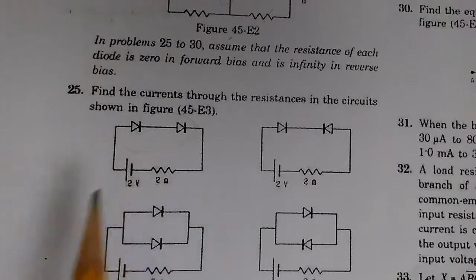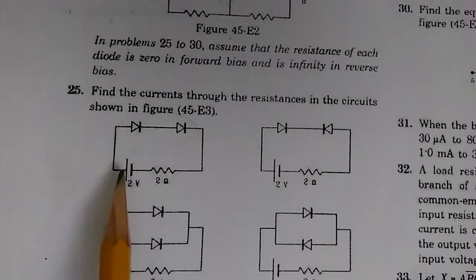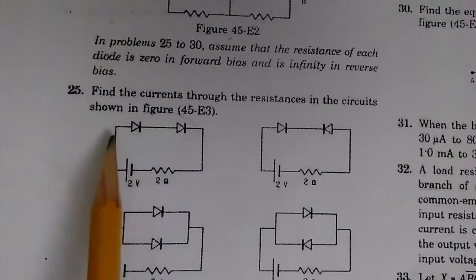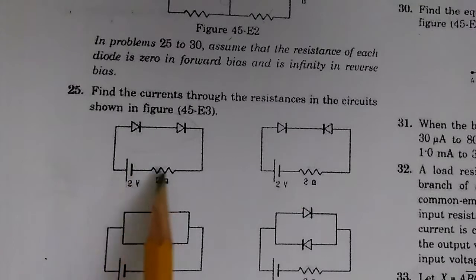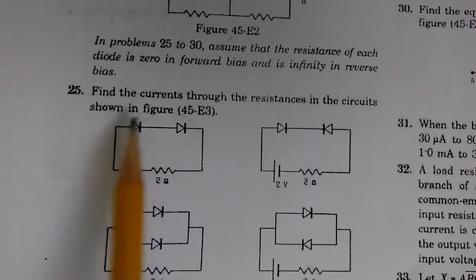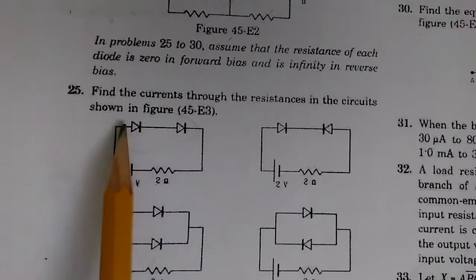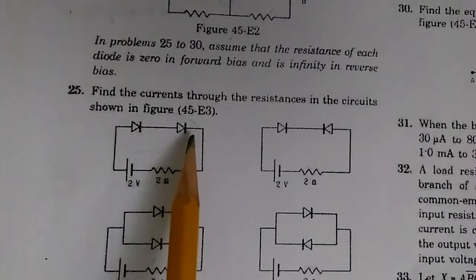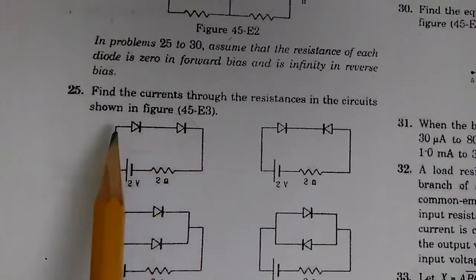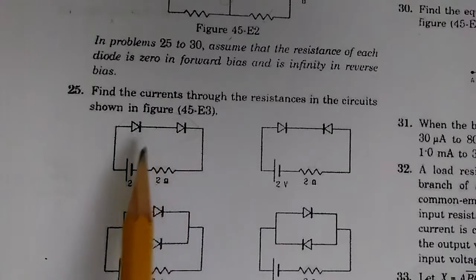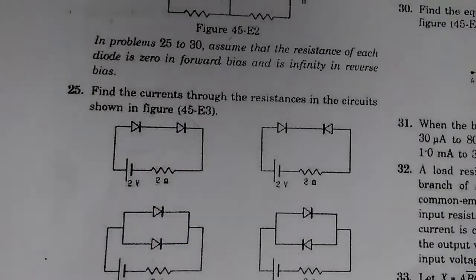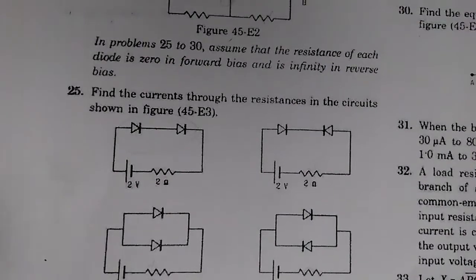In the first problem, this is a positive terminal connected to this diode, and this is negative voltage. So there is a positive and there is a negative voltage here. That means both of these diodes in series will be forward biased. And when both the diodes are forward biased, let's draw this because we have to do other problems as well.